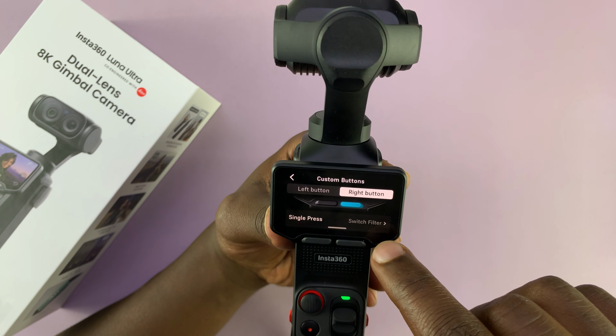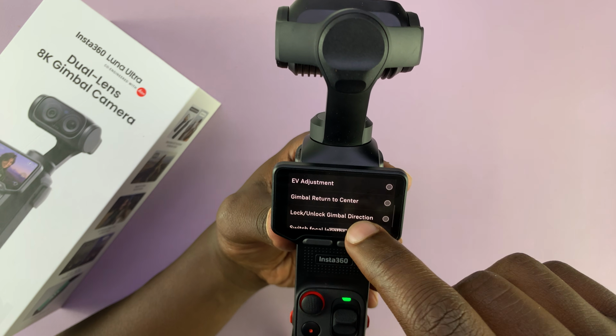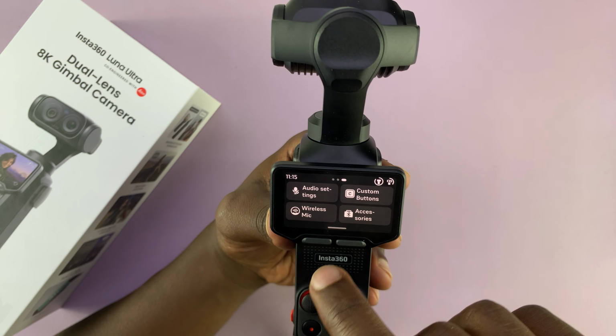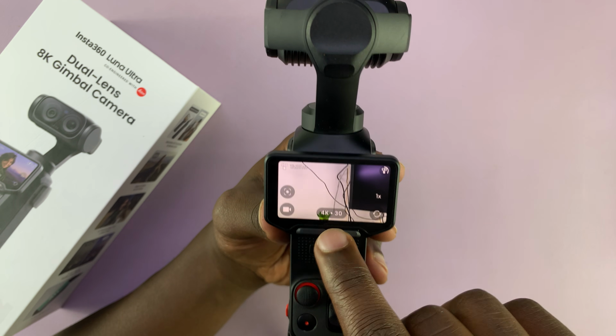You see it's currently set to switch filter. If you tap there, you can change it to do something else. So that is basically how to customize the shortcut buttons on the Insta360 Luna Ultra.